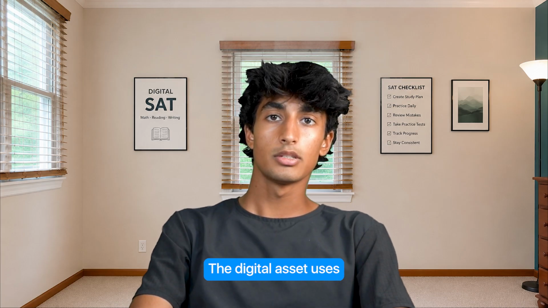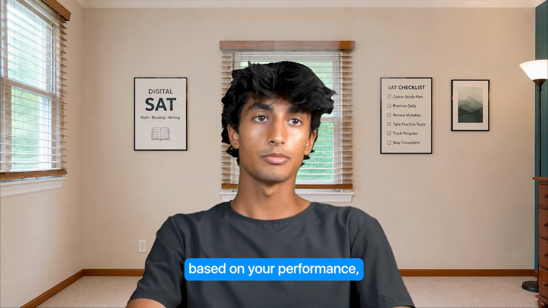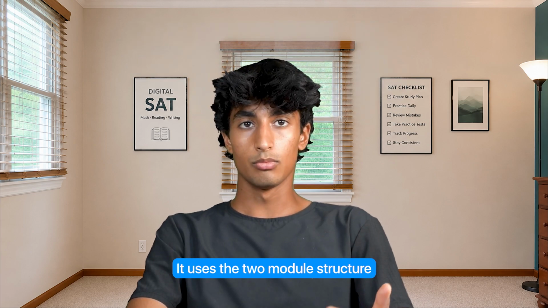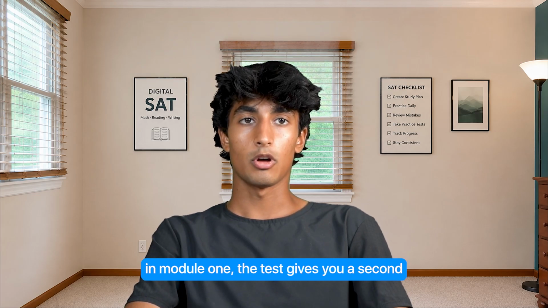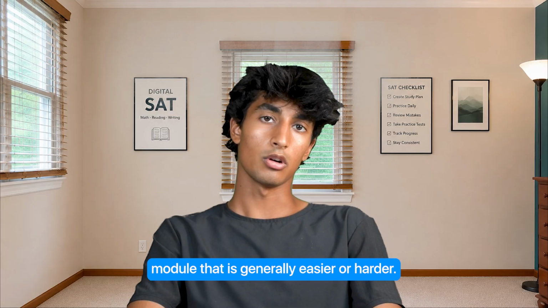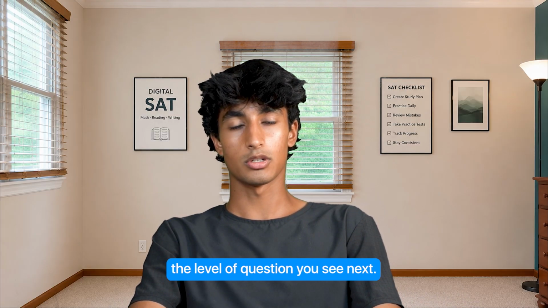The digital SAT uses something called adaptive testing. That means that the test adjusts based on your performance, but it does not change after every single question. It uses a 2-module structure. In each section, reading and writing, and math, you first complete Module 1. Based on how you perform in Module 1, the test gives you a second module that is generally easier or harder. So Module 1 is extremely important because it helps decide the level of questions you see next.